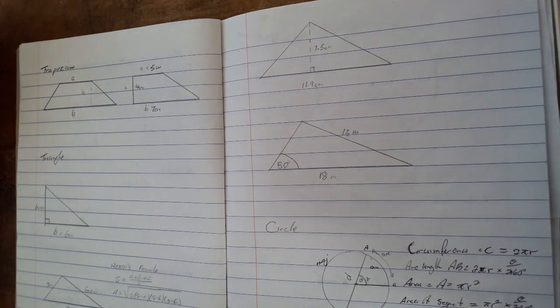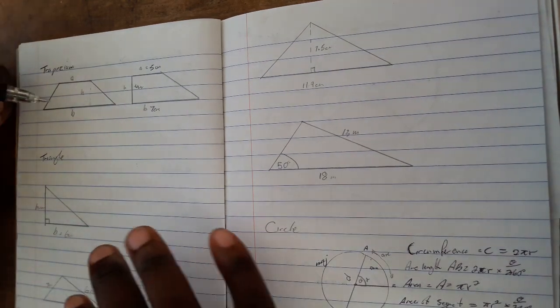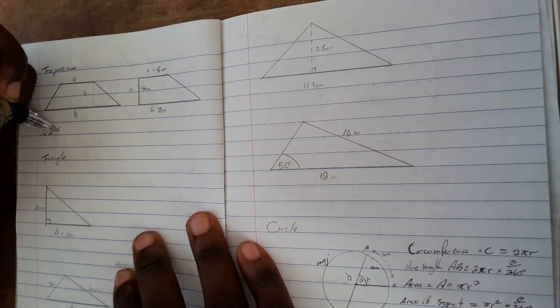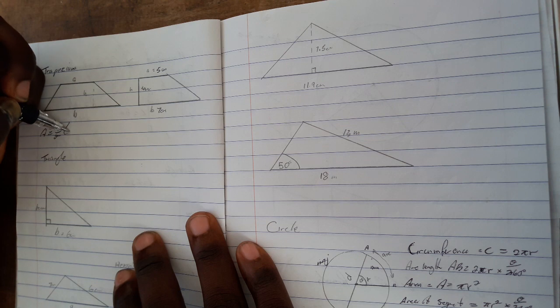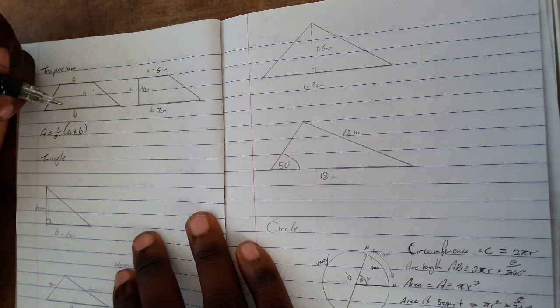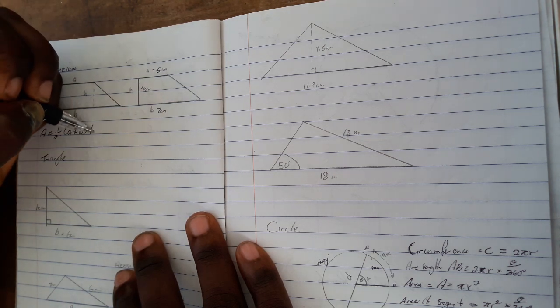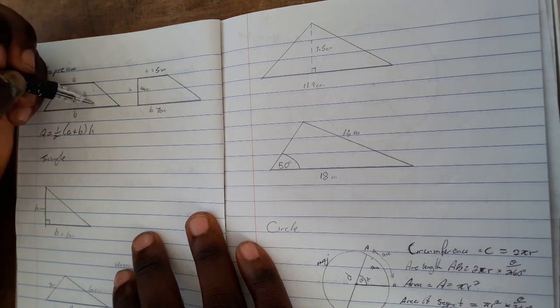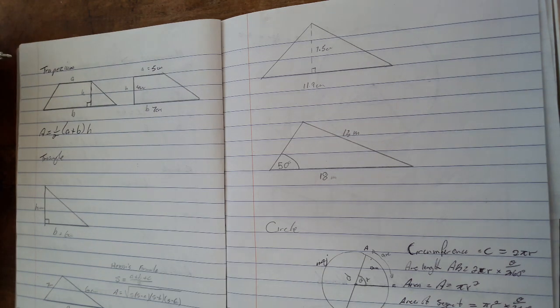The area is equal to half the sum, which means to add, of the parallel sides times the vertical height. The vertical height is the length always connected to a right angle.